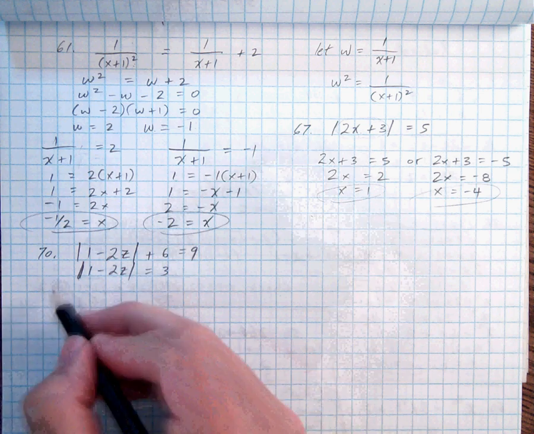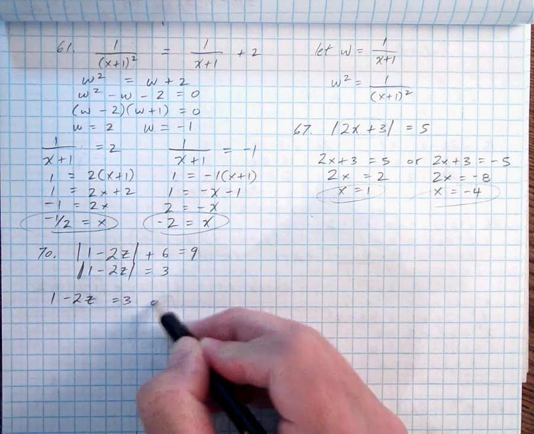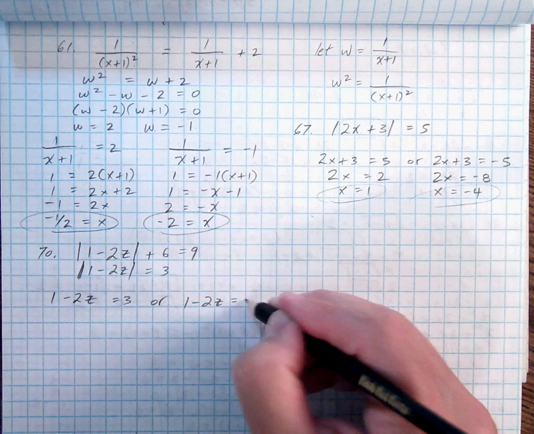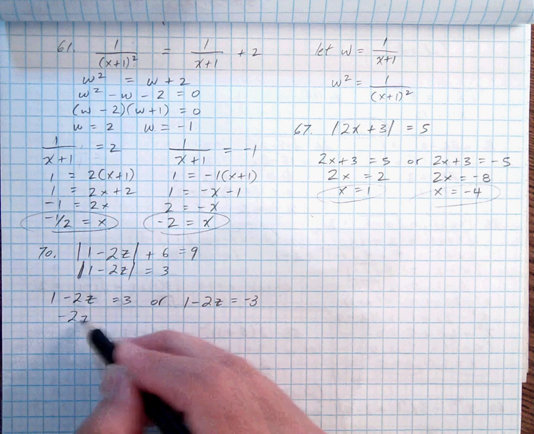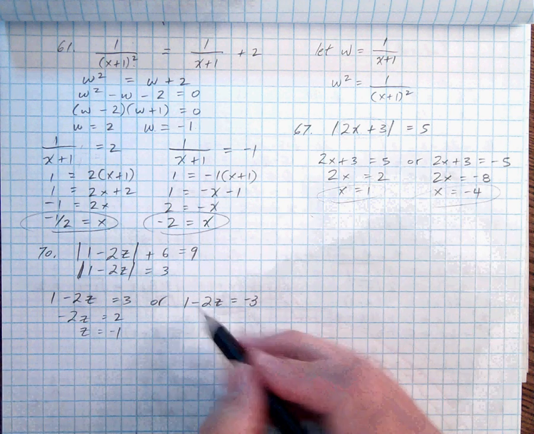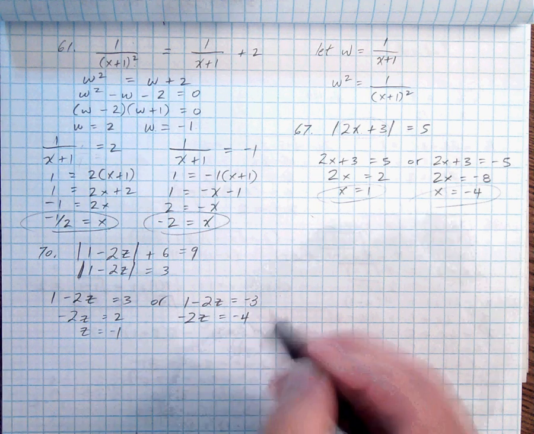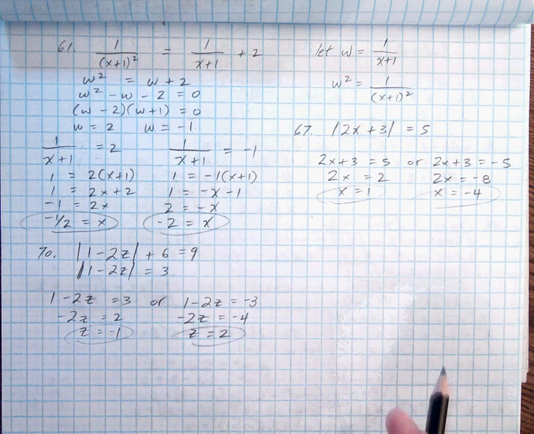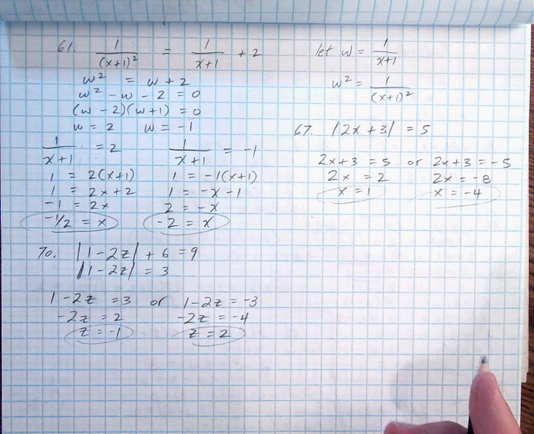And then set up my two equations. So 1 minus 2z could equal 3, or 1 minus 2z could equal -3, right? So if I subtract 1, -2z would be 2, so z is going to be -1, and over here subtract 1, -2z could be -4, so z could be +2. So those are my two solutions, and they should both work.